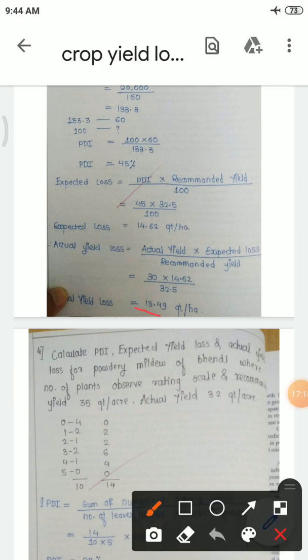So the actual yield loss of pomegranate is about 13.49 quintals per hectare. Suppose it is asked for 2 hectares, then we just multiply by 2, and we get the value of actual yield loss.